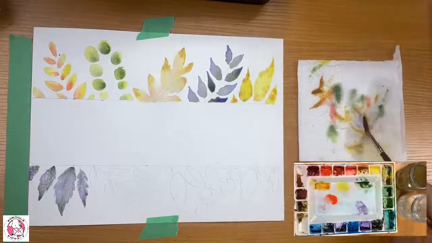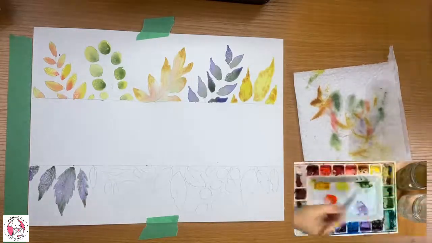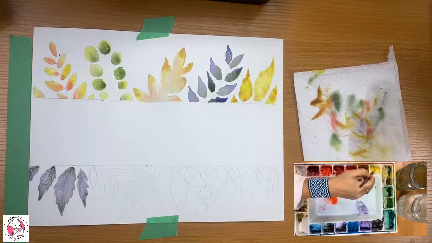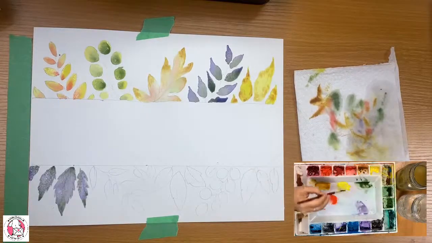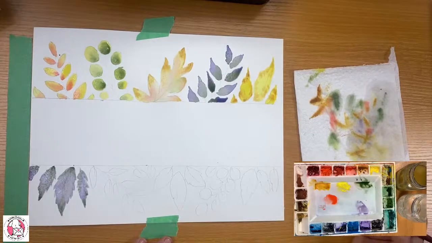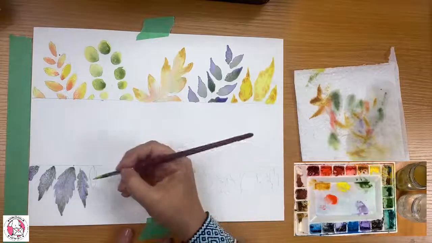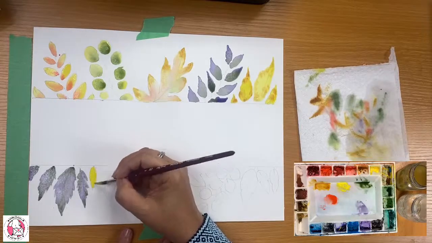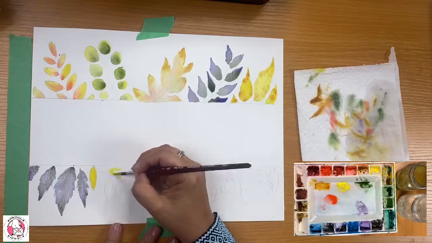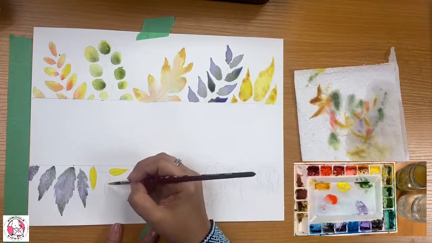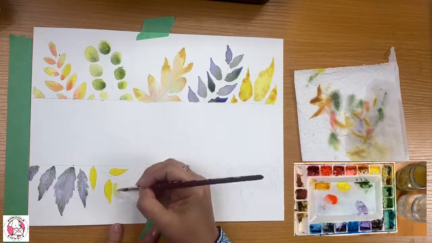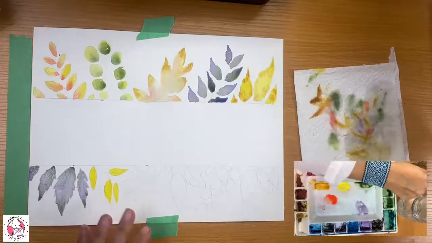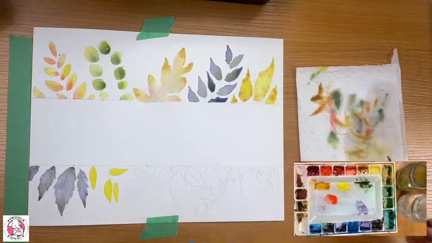So the next leaves, of course, we need to start with the yellow. I think she means wash your brush. Oh, yes. I think so. Yeah, it's very important to keep washing your brush, so that you will not contaminate the colors.